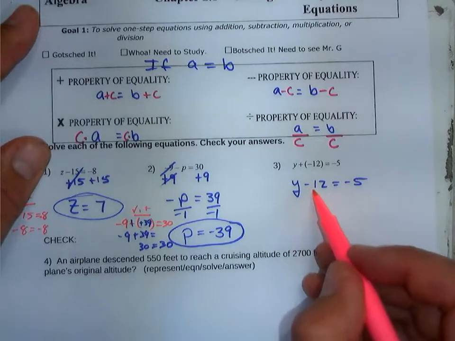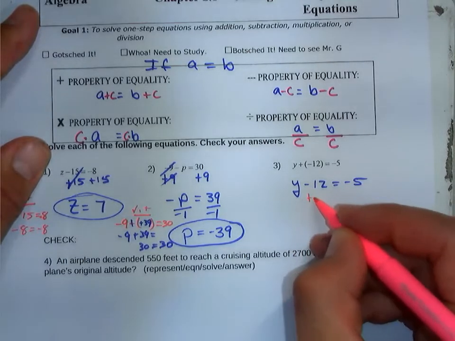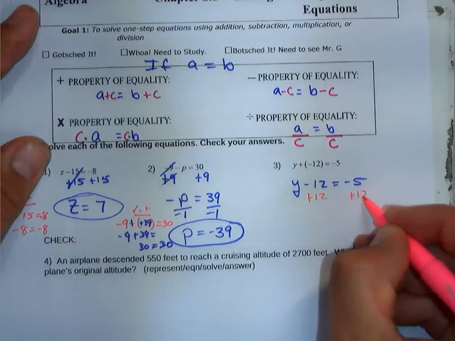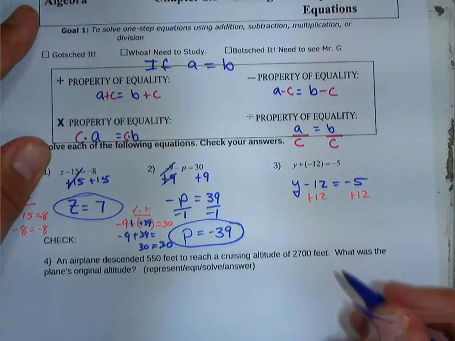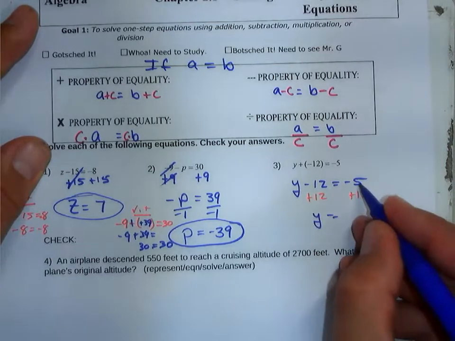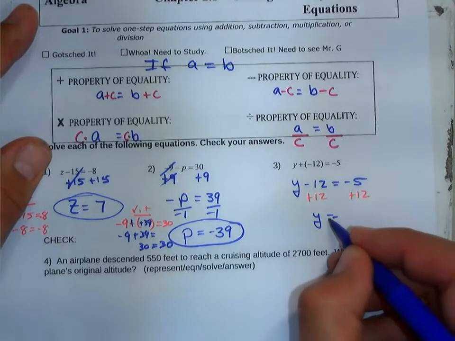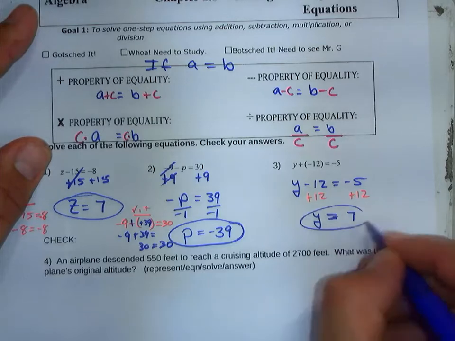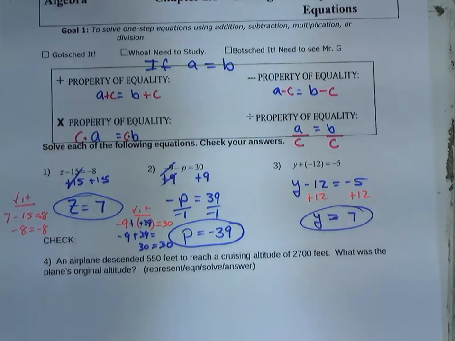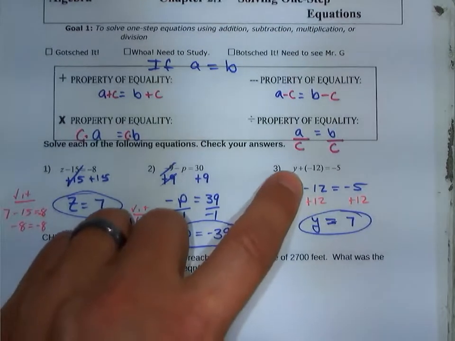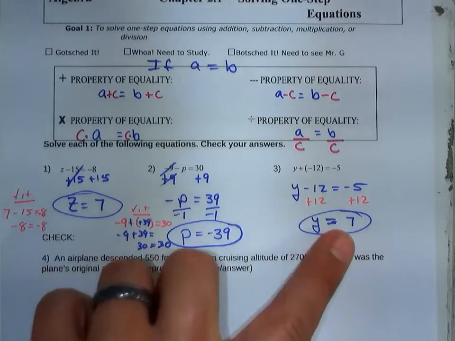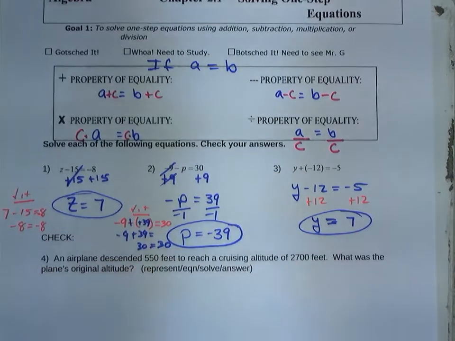I'm going to move this negative 12 over by adding it. So I add 12 over, and I get y equals negative 5 plus 12, or 12 minus 5, which we should know is 7. Okay. This is where you can kind of plug this back in your head. 7 minus 12 is negative 5, so it works out. So 7 is a perfect answer.